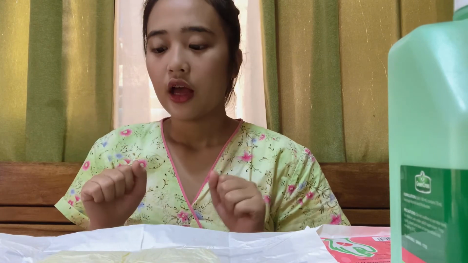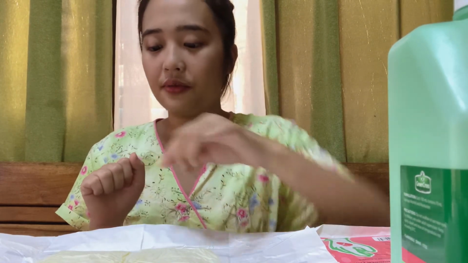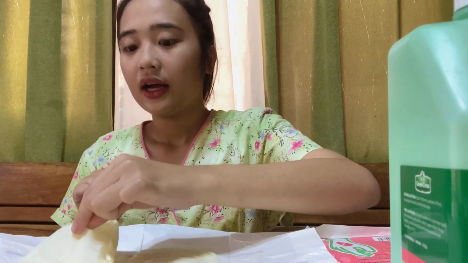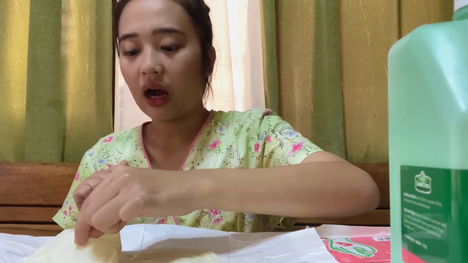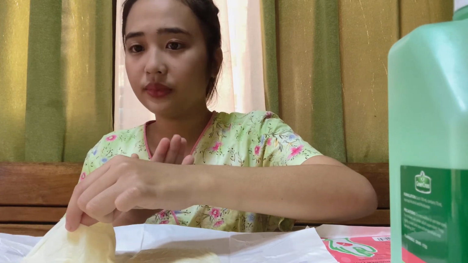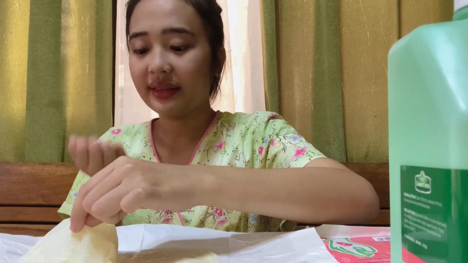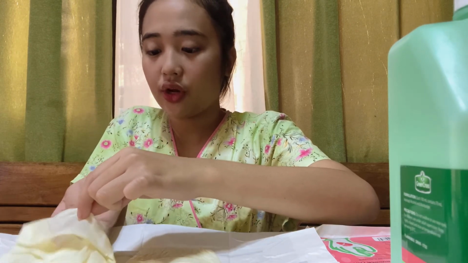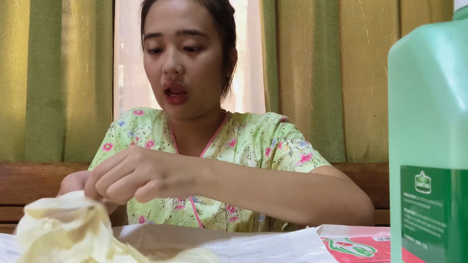And then, take note that your dominant hand will be the one for the first glove. You can insert it by the help of your non-dominant glove. Grab the folded cuff and then try to lift it by the help of your thumb and the first finger of your non-dominant hand. And then, slowly insert your fingers into the glove.